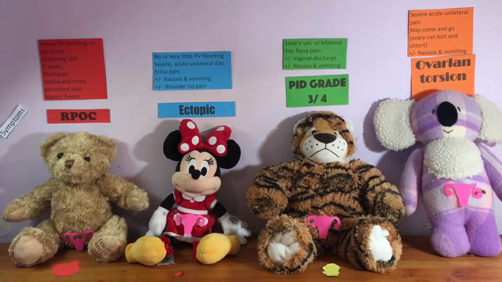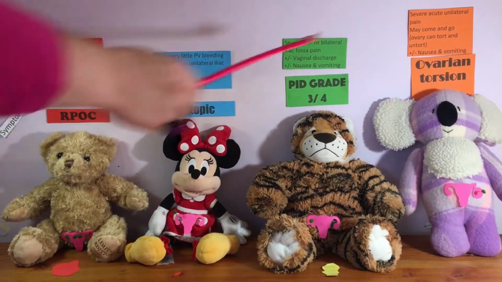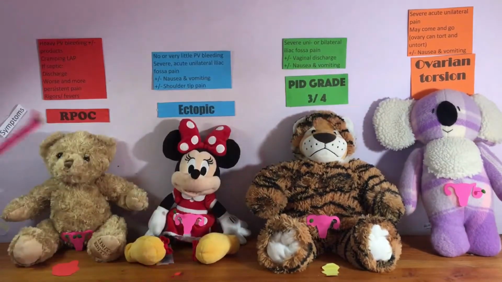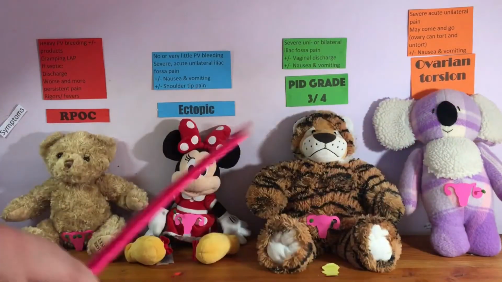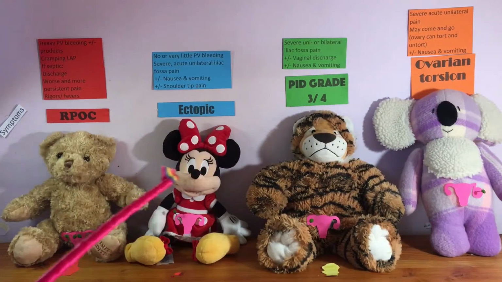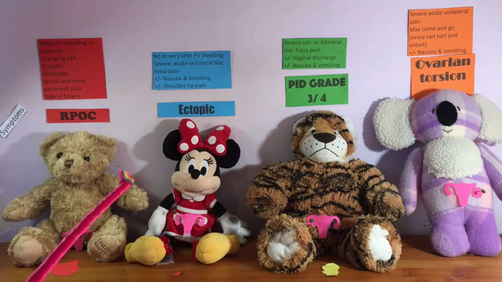Right, we are now dealing with symptoms, so it's more history stuff. I know that these might be a little bit small for you to see, but I will go through the whole table at the end, and I'll also make the printout available to you. Right, so let's have a look.